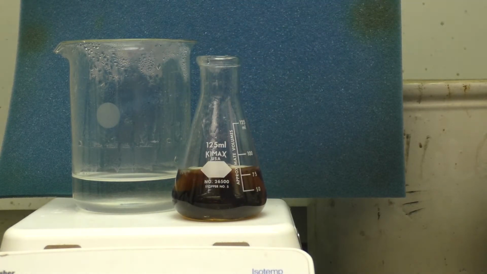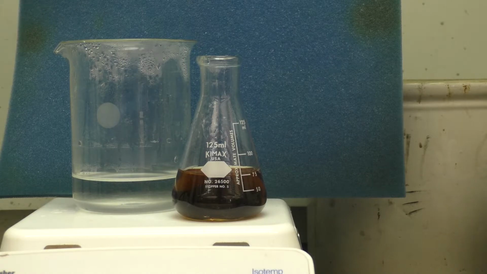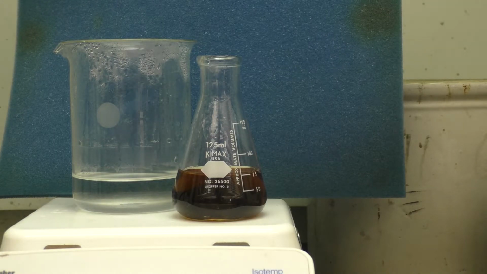I will now add the 2 milliliters of acetic anhydride.